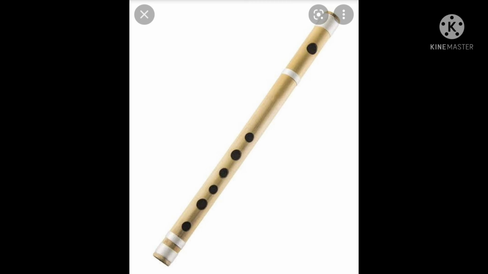This is a flute. It is the cheapest instrument. You can even buy a flute for 100 rupees, with which you can play. This is a flute. Shall we go to the fifth instrument?